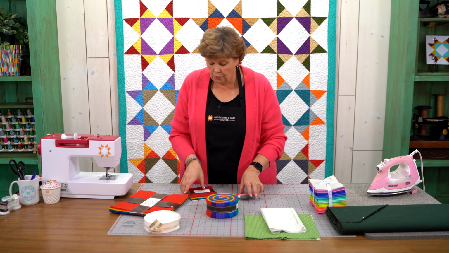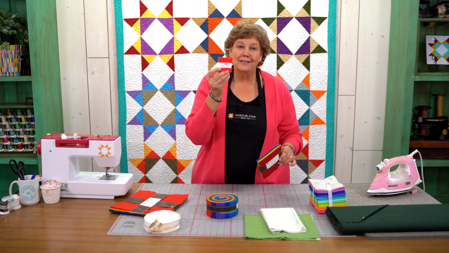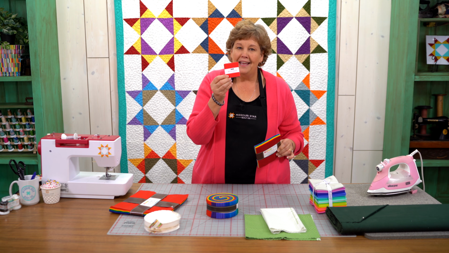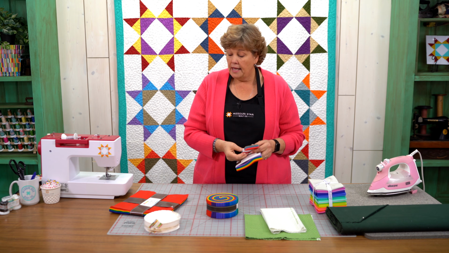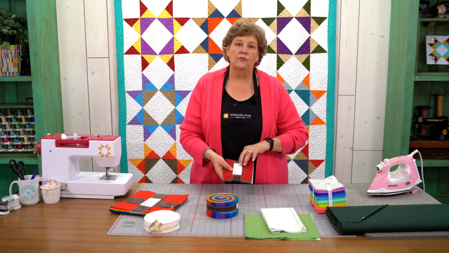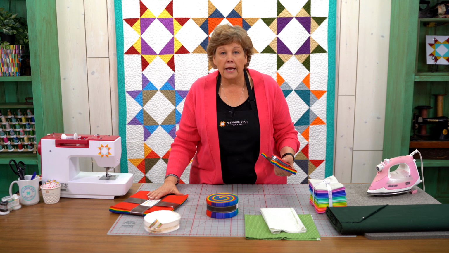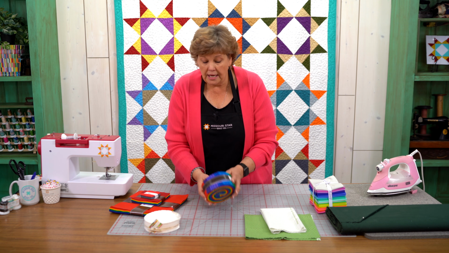You can get them in 10-inch squares. You can get them in 5-inch squares. And you can get them in these, look at these cute little 2.5-inch squares. They're all darling. These are called charms. These are called candies. And these are referred to as layer cakes, but every company has their own name. So if you see something that says stacker, it's still a 10-inch square. Just remember that.